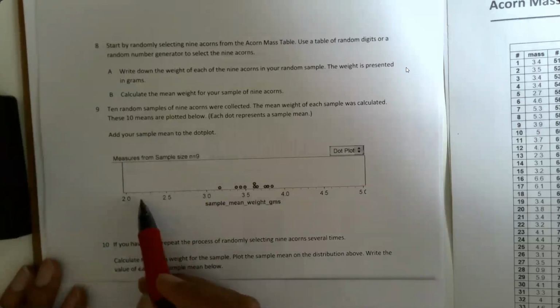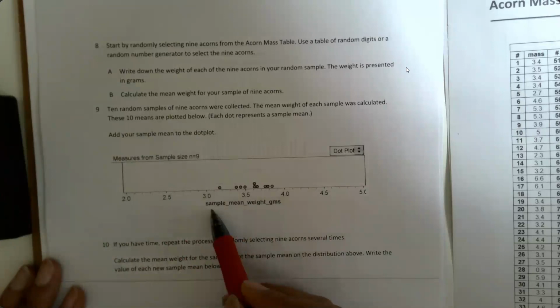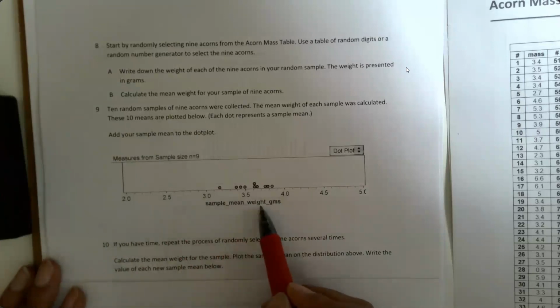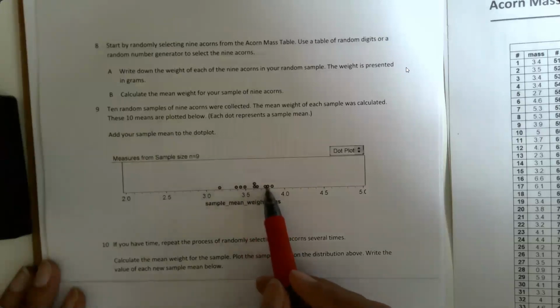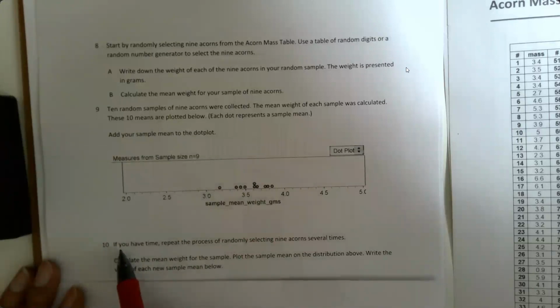On the horizontal axis, we have sample mean weight in grams, and each dot represents the frequency. If you have time, repeat the process of randomly selecting 9 acorns several times.